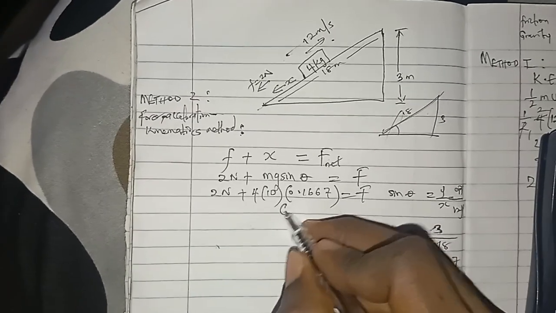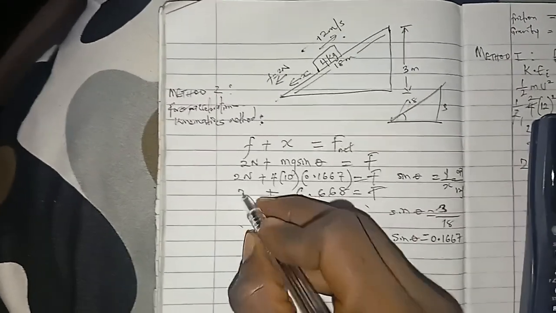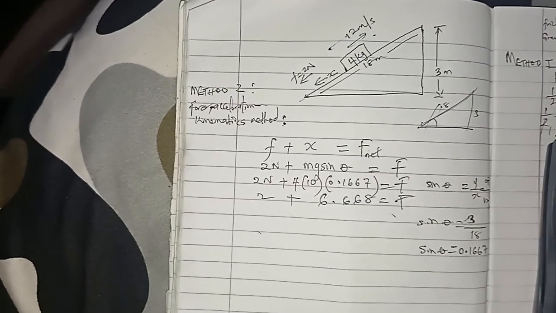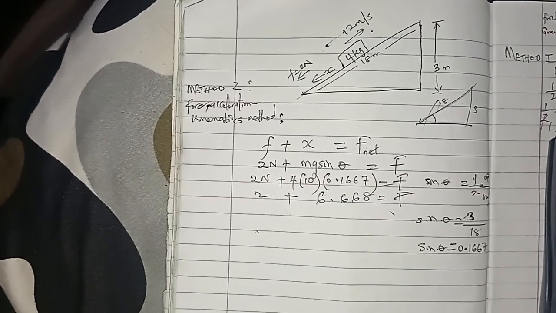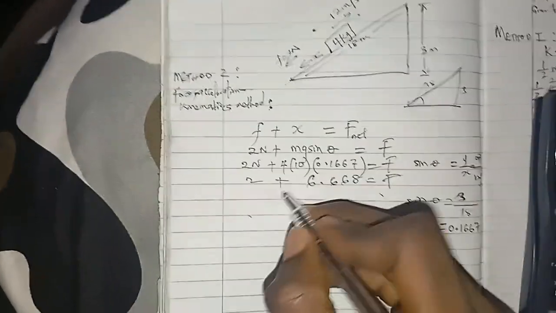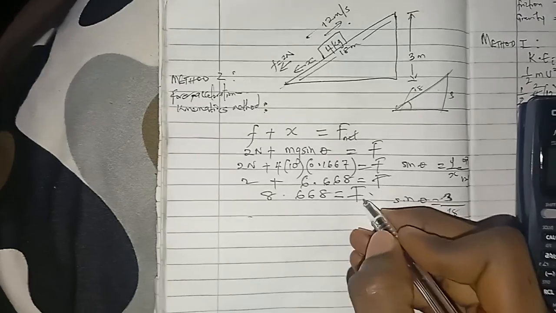So I have 6.668 equals F, plus 2. So I have 2 plus 6.668, which is 8.668, equal to the total force. F net equals this.